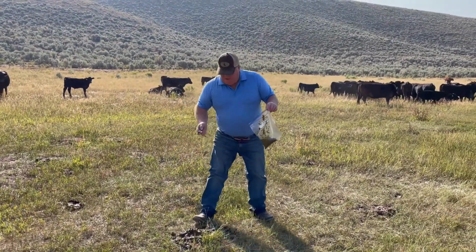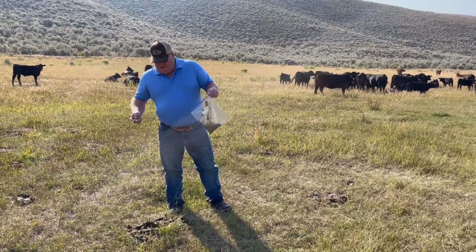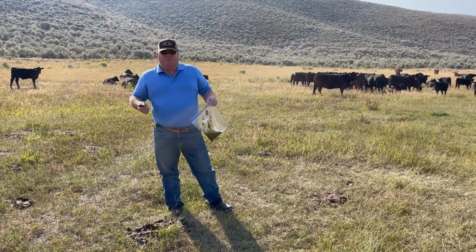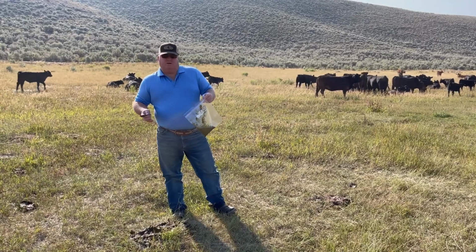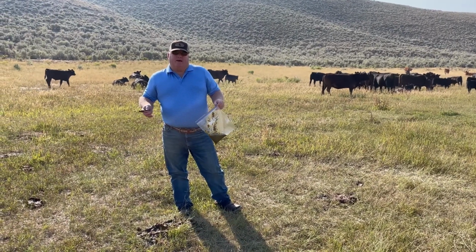The cattle are here, they're doing their job. They're eating the grass and making some cow pies, so we'll sample a few more. We'll make this homogeneous mixture, we'll get it in the freezer, and then we'll get it sent into the lab.